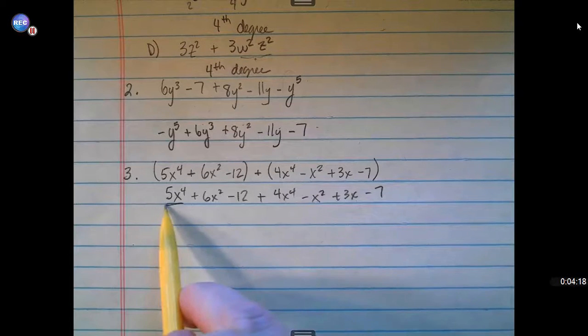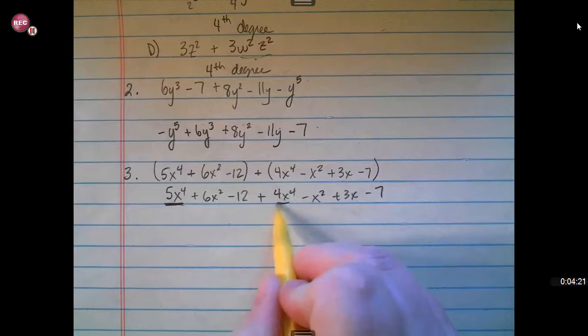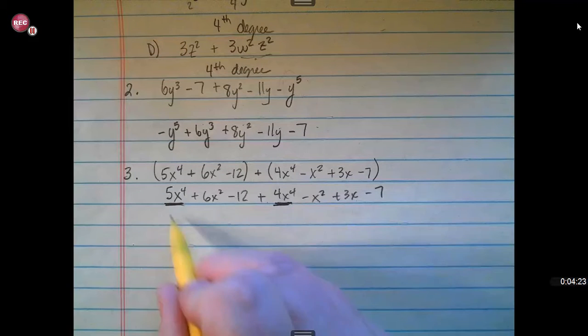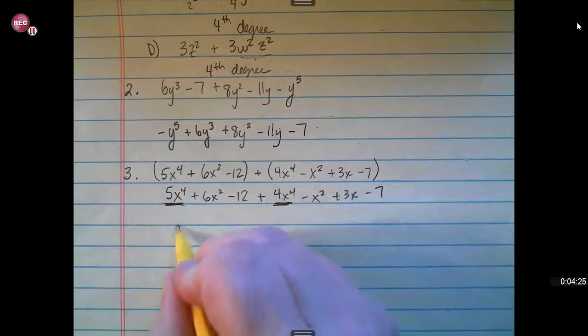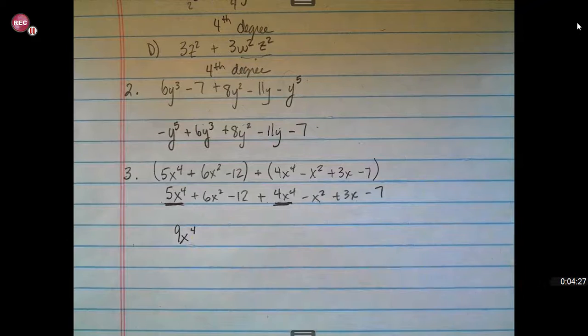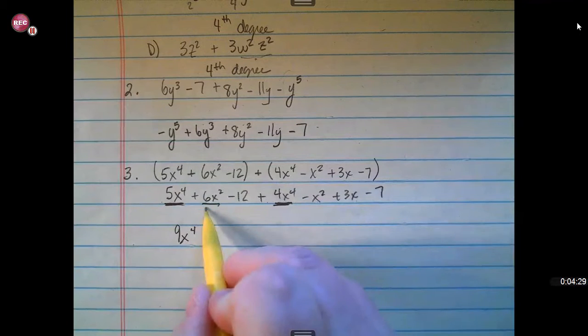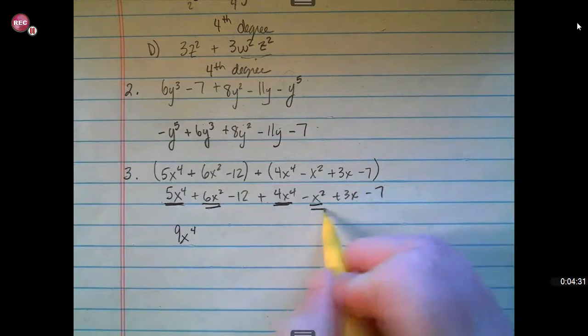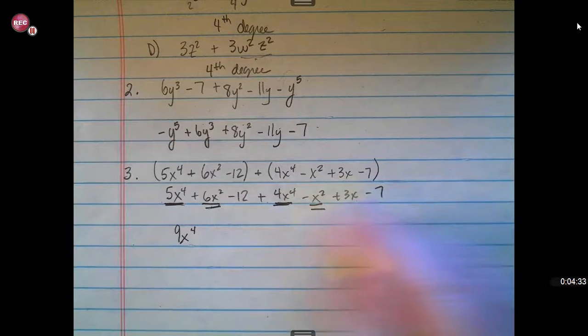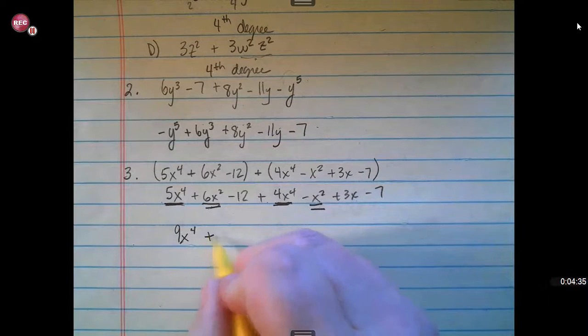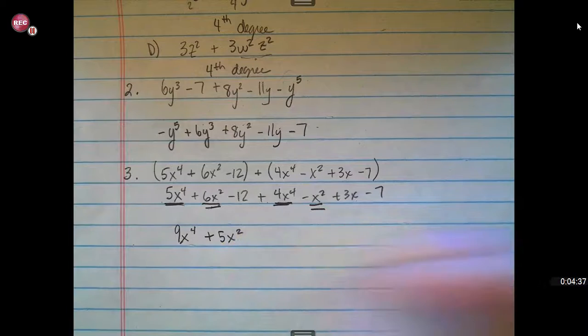So here's a 5x to the fourth. It goes with 4x to the fourth. And plus in front, so that's going to be 9x to the fourth. Here's a 6x squared. It's going to go with minus x squared. And 6x squared minus x squared would be plus 5x squared.